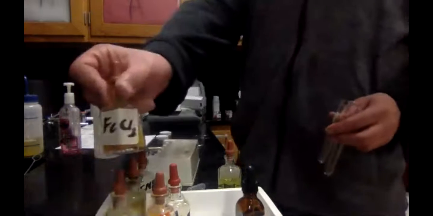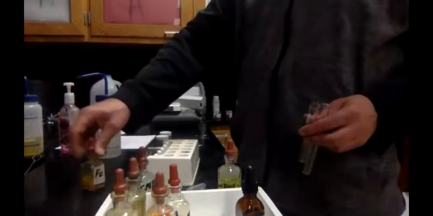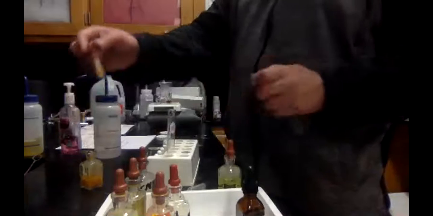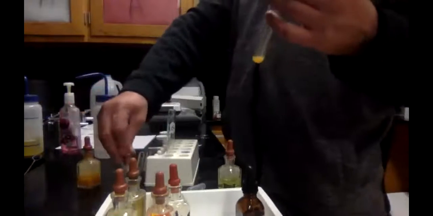So here is my Fe3+ in the form of the ionic compound aqueous solution FeCl3. So here is 1 dropper full. Completely squeeze that down. Here is my thiocyanate.